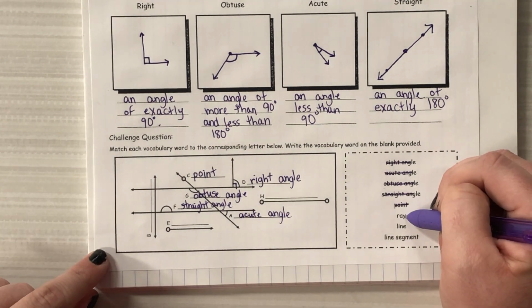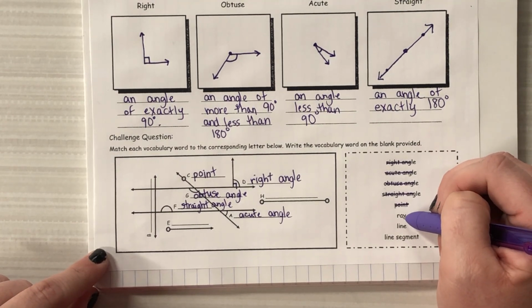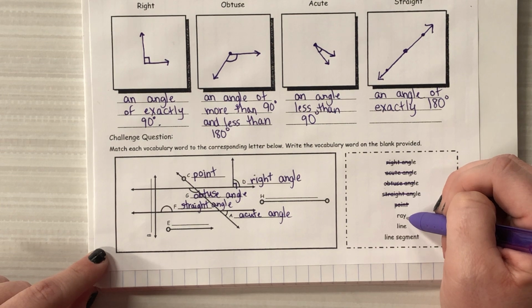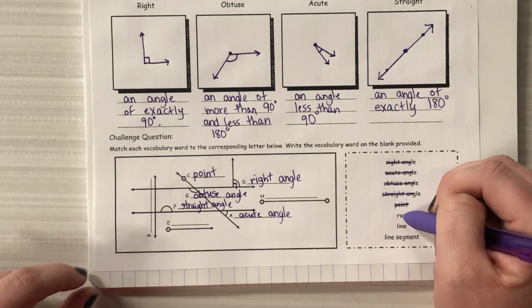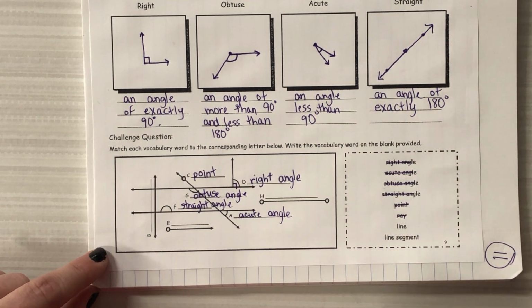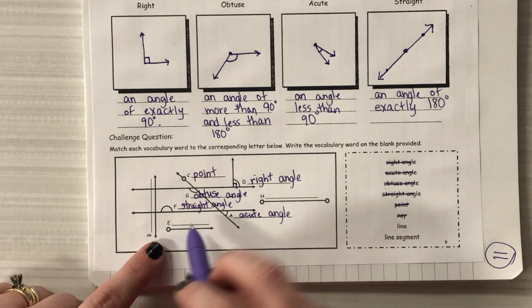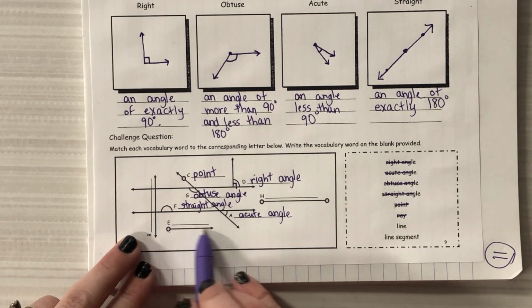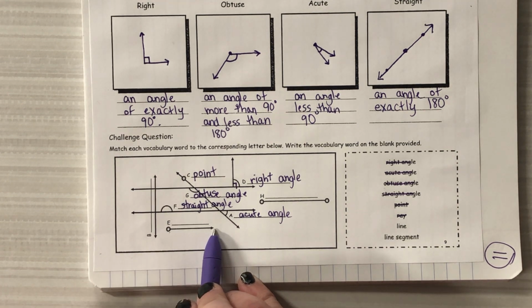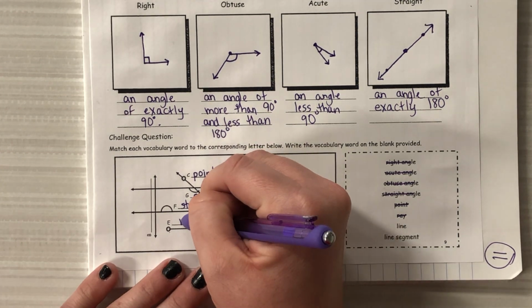The next is a ray, and looking at our definition, a ray has one endpoint and extends without end, and then it's going to have one end that's going to be a line segment. So it's cut off only on one side, the other side goes on. So when we think of ray, we think of E. There's one point, that's where we cut, and then it goes into the right side direction on forever. So we place the word ray.